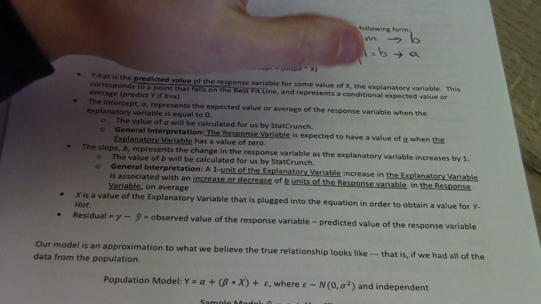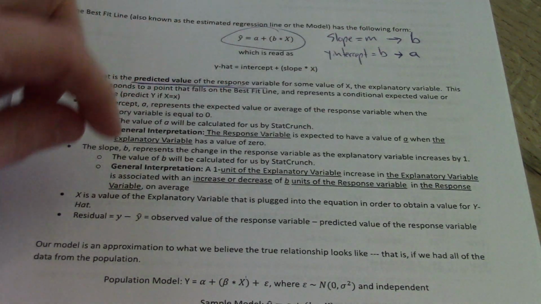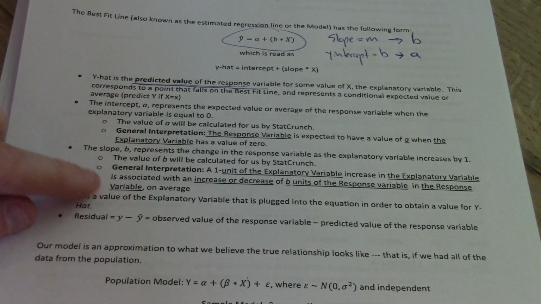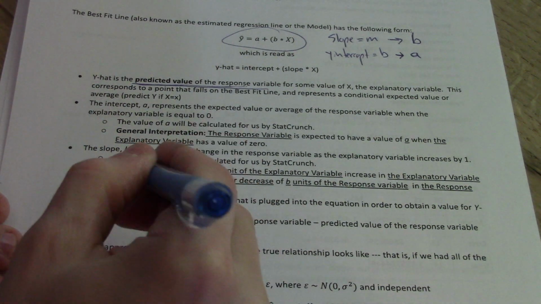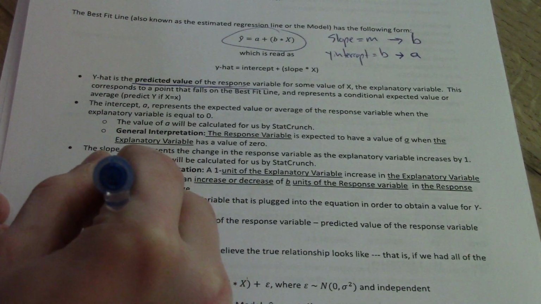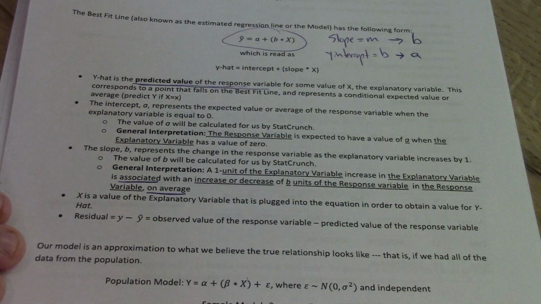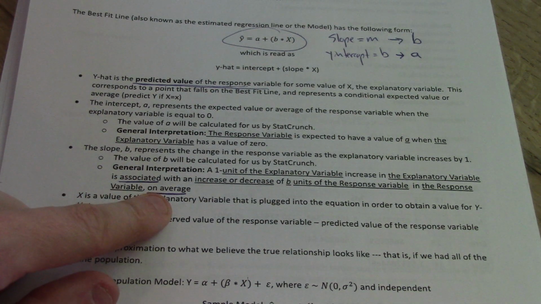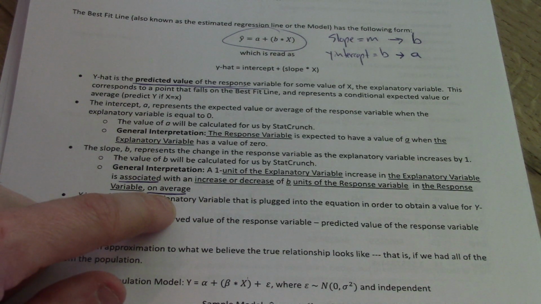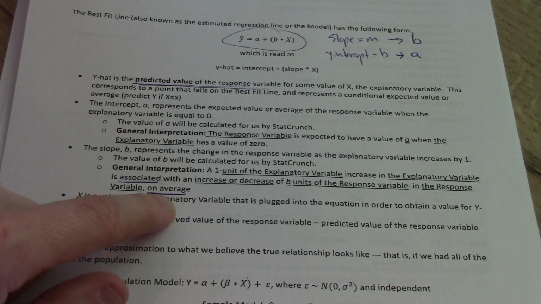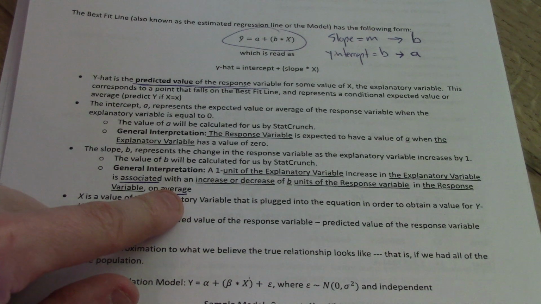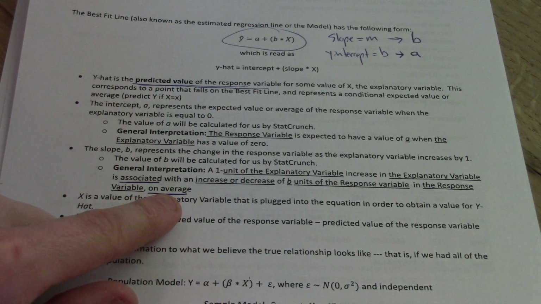We'll do an example again, but you might notice there are some key words that are necessary to include: associated, as well as on average. The on average is because we're talking about the line, which represents all of the y-hats, which are averages. So the slope is telling us what the average change is.